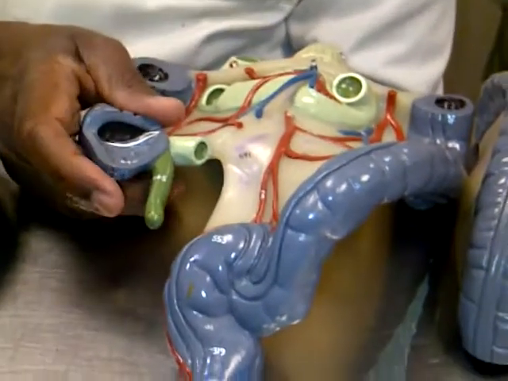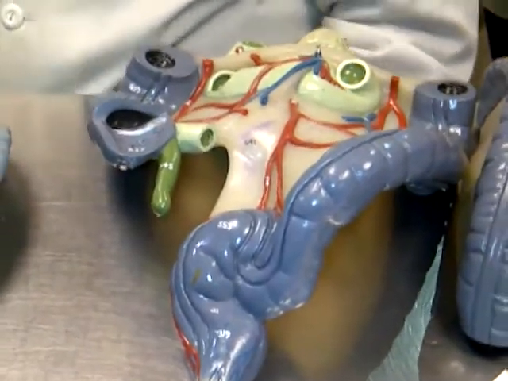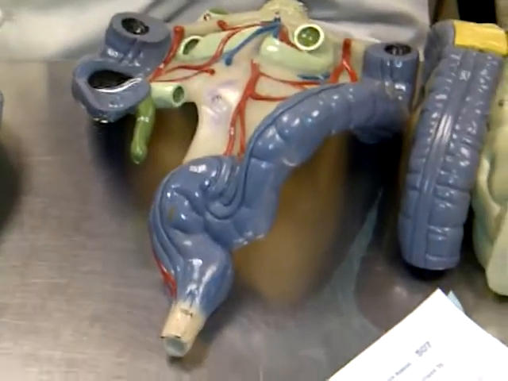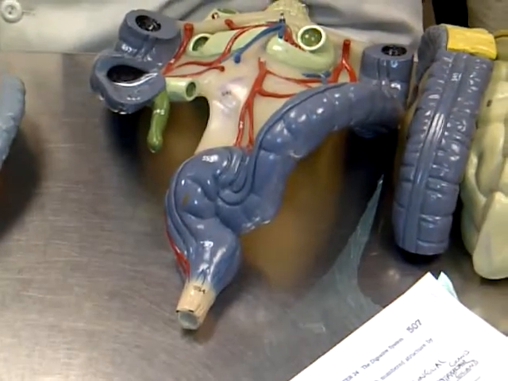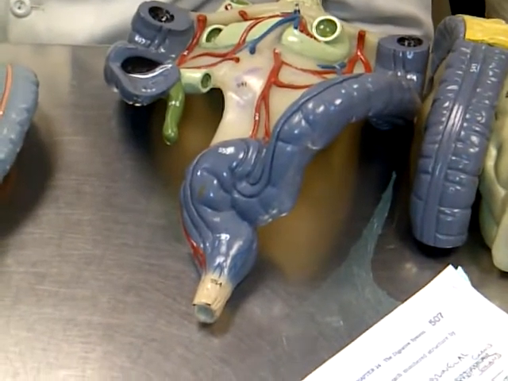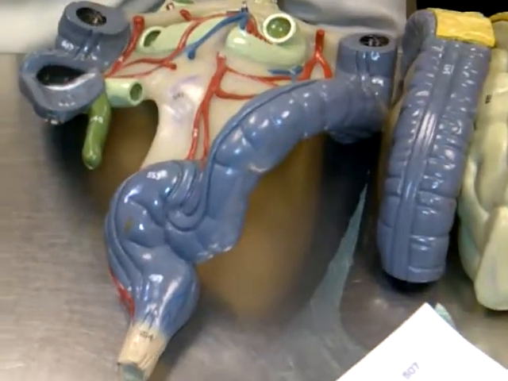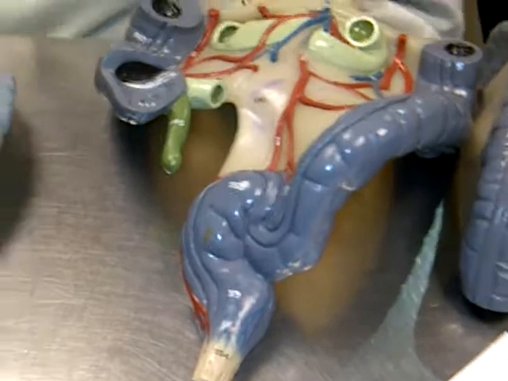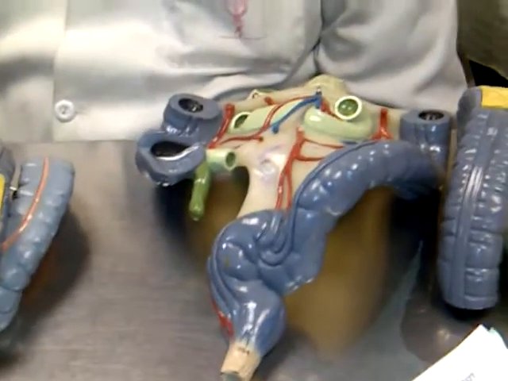Attached to the cecum is the appendix. The appendix was known as a, what was that? Boy, I go blank all the time. We talked about this before. Vestigial? Yeah, vestigial, very good. V-E-S-T-I-G-I-A-L, vestigial organ. But it's not a vestigial organ because it contains lymphoid nodules.